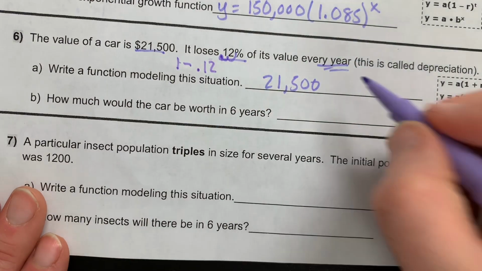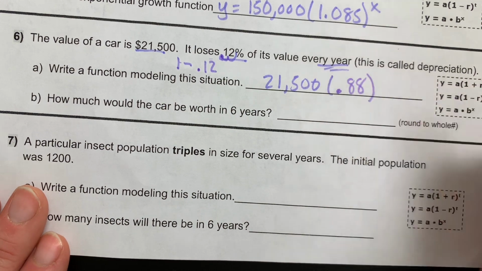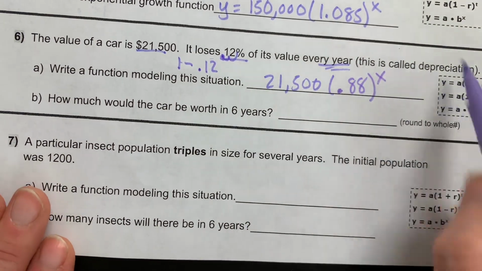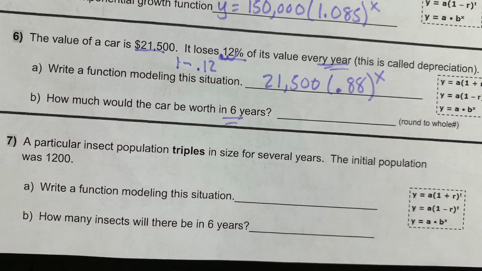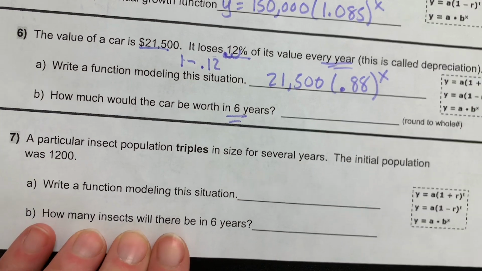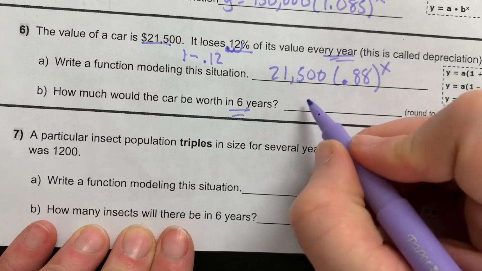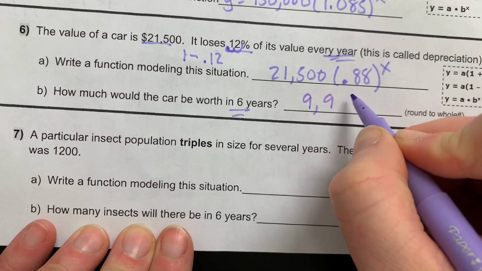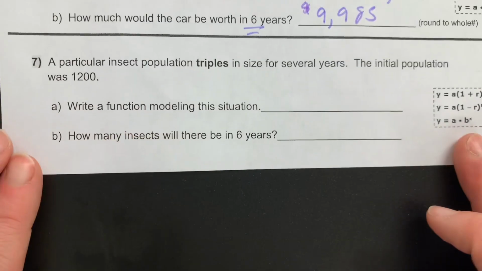Okay, when I put that in my calculator, I get 0.88 to the power of x. Now I can use this to see how much the car will be worth in 6 years. So plug that in your calculator. And in 6 years, we can see that the car is worth $9,985.